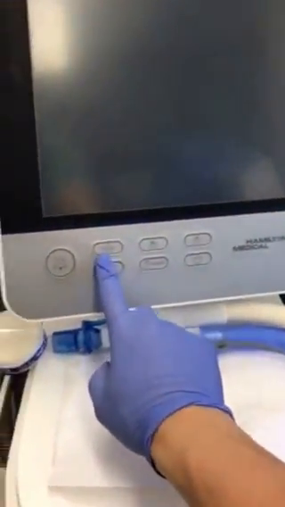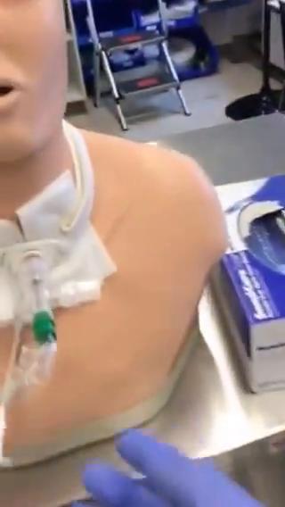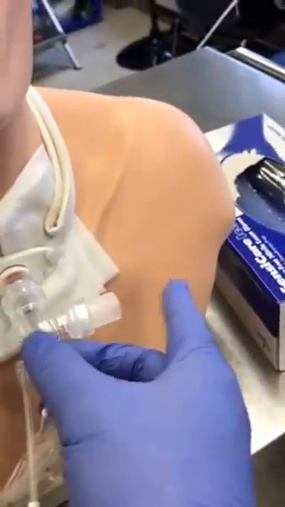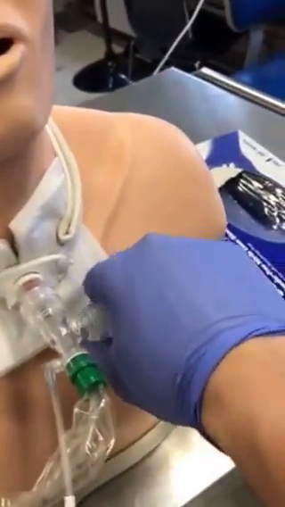This is a Hamilton, by the way. So we're assuming that he has a trach, and this is where the tubing is going to be attached to the ventilator, and then you're going to start up your machine.